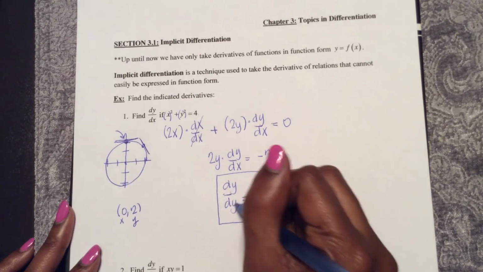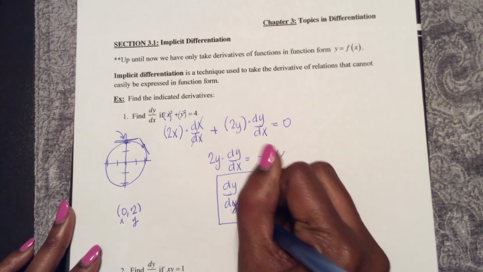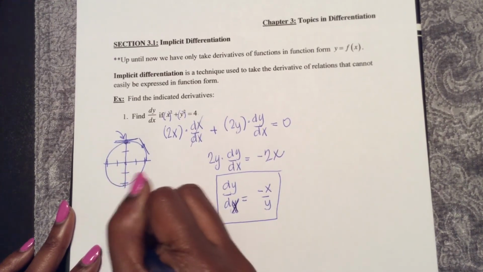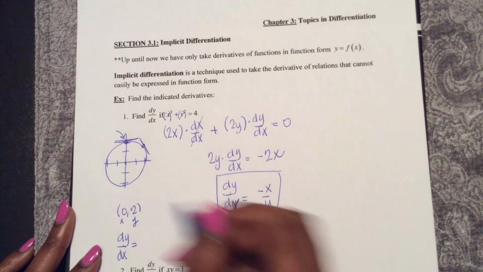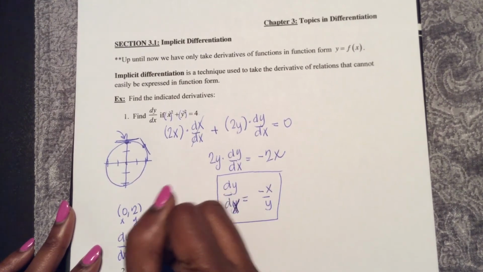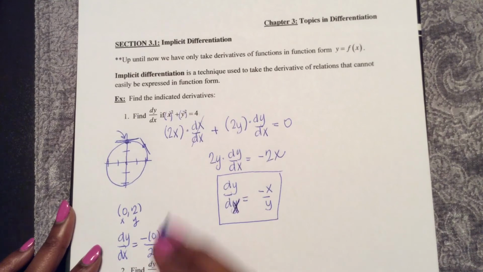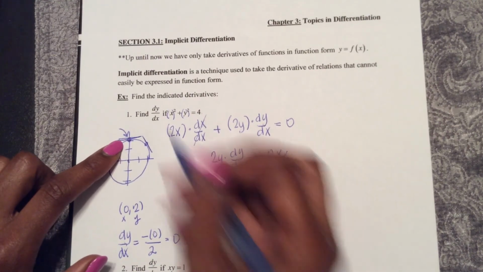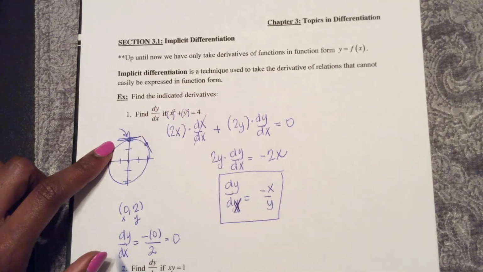And this should be dy/dx, sorry, just caught that. So dy/dx equals negative x over y, which is negative 0 over 2. 0 divided by 2 is 0. And we can see from the picture that the slope of that tangent line at that point is 0.